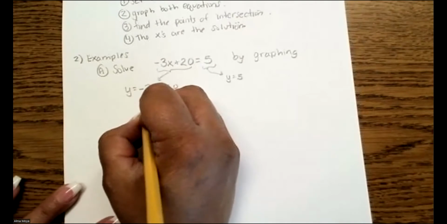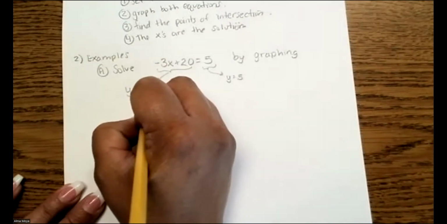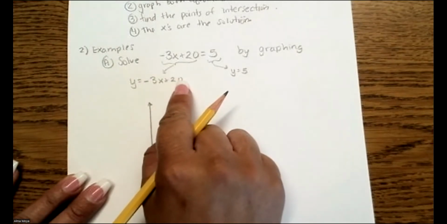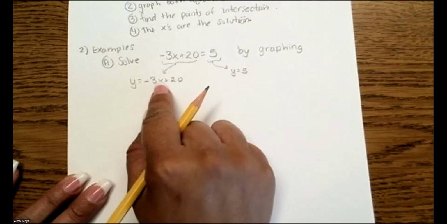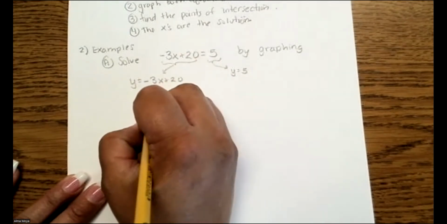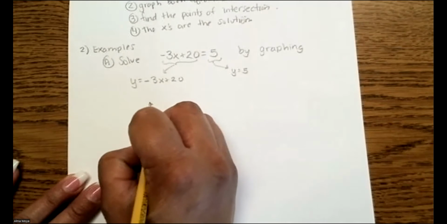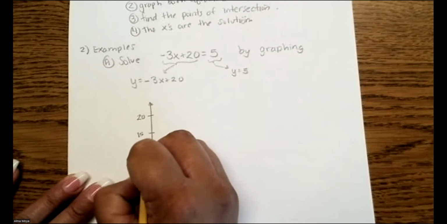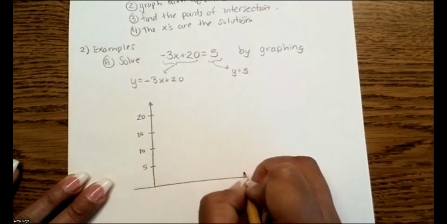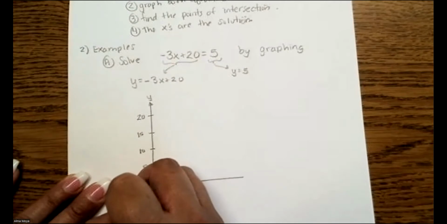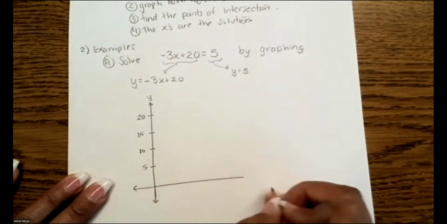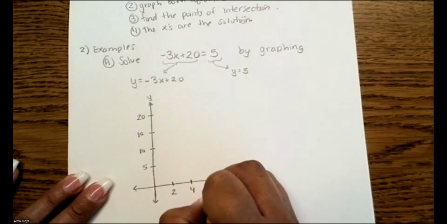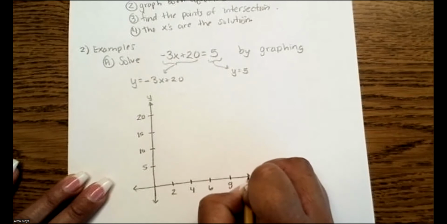Now, we should do this on graph paper, but I don't have graph paper on me right now. On my y scale, I'm going to go by 5s up to 20, because that's my y-intercept, from mx plus b. So I need to make sure I hit at least 20. That'd be 15, 10, 5. This is your y-axis. On my x, I'll go by 2: 2, 4, 6, 8.